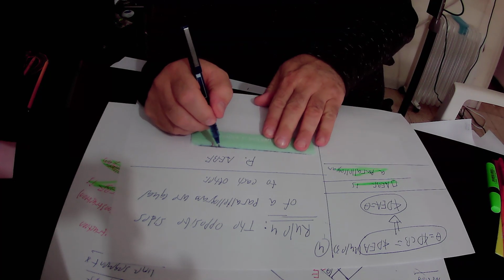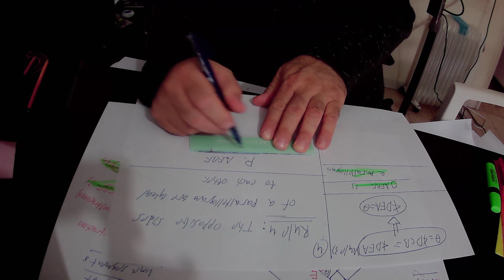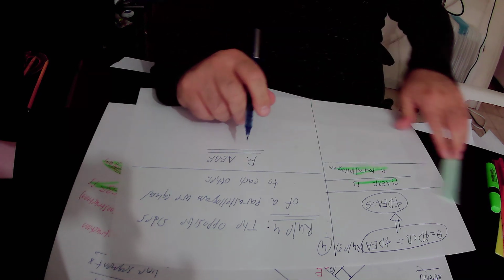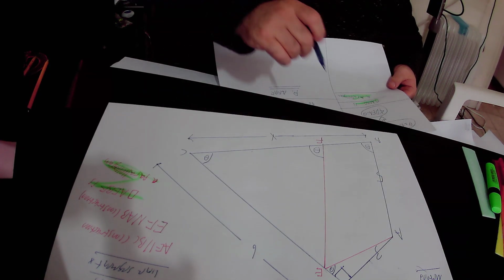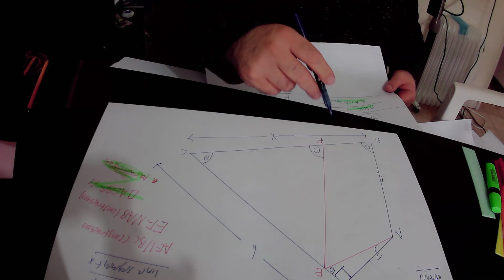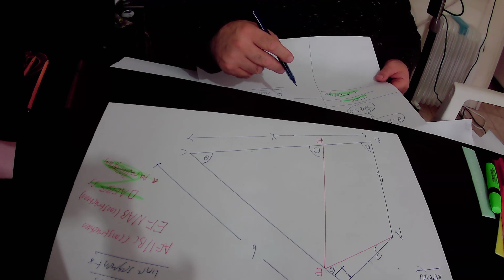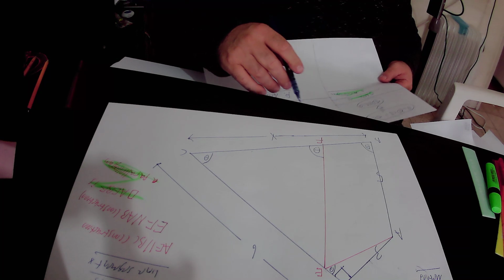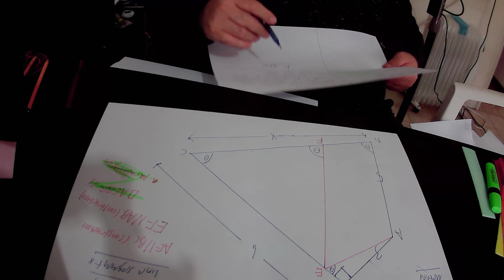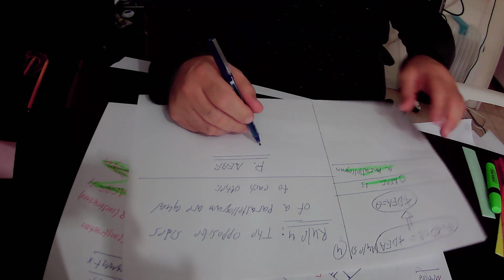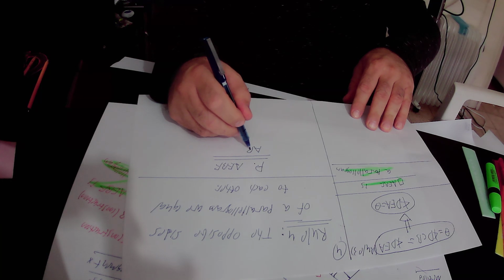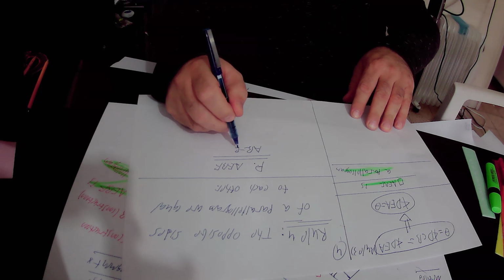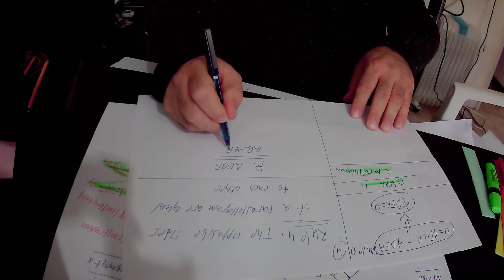In parallelogram AEBF, the opposite sides are equal to each other. That is to say, AB is equal to EF. AB is equal to EF according to rule number 4.